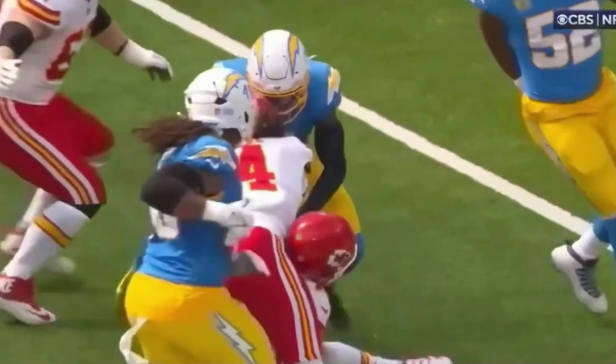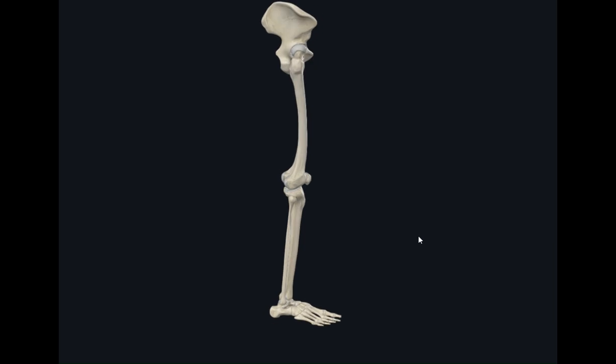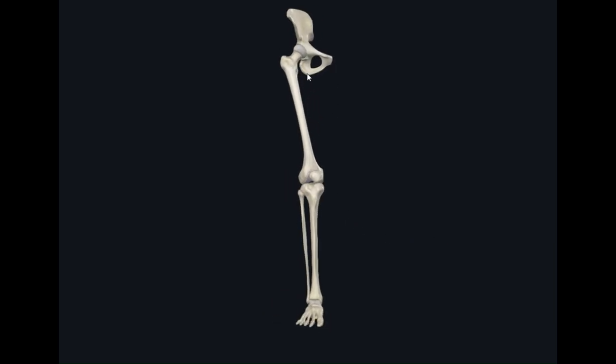Rice was also carted off of the field. So we are concerned about the ligaments here in Rice's knee, and we'll correlate that with what we just saw on the anatomy screen. So here is a picture of a right leg. We'll spin it around here. We'll orient ourselves at the top here. Is the pelvis. Then we have the thigh, the femur bone here, your kneecap and your patella, the long shin bone, your tibia, with the fibula right beside it, and then of course your foot and ankle bones here.